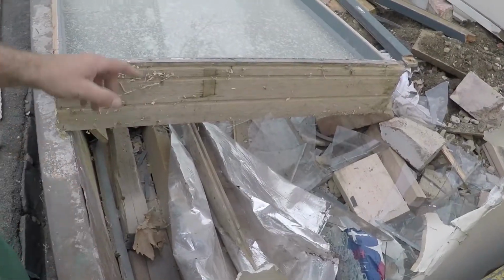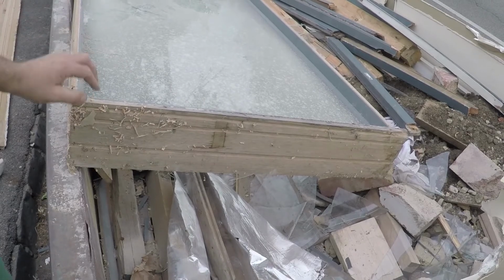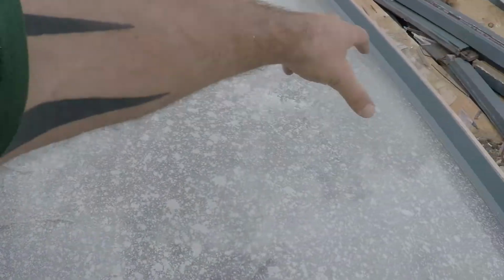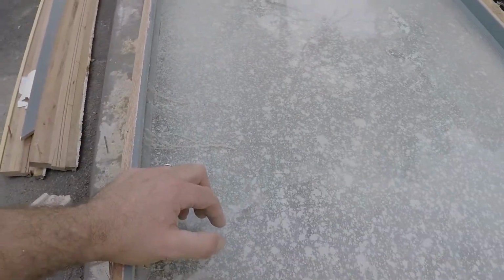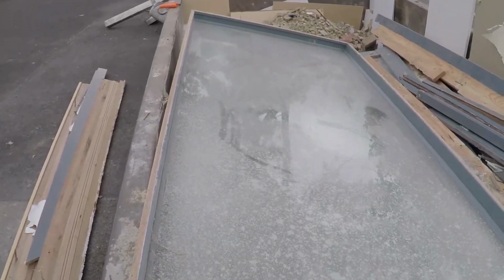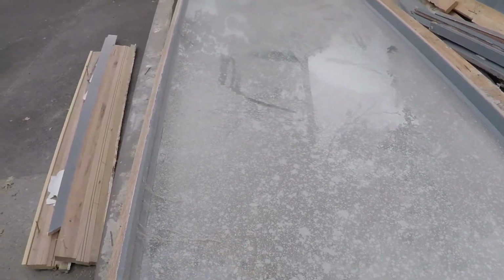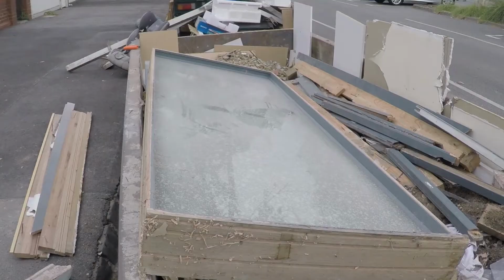Now, this piece here is a full height piece of glass. It goes from floor to ceiling. It doesn't have a transom or a divider going through it, so it can be mistaken for a door. Due to that, this glass has to be safety glass. So let's just check it out.